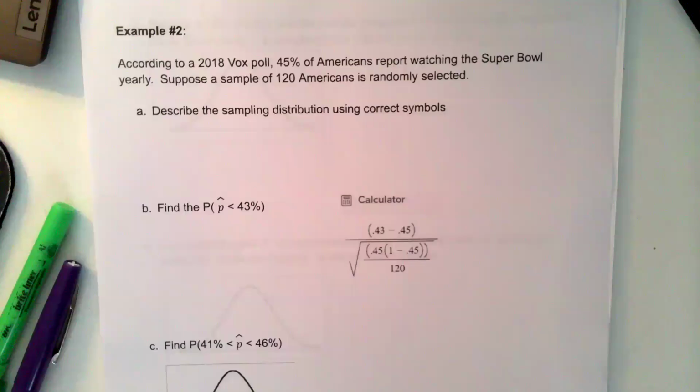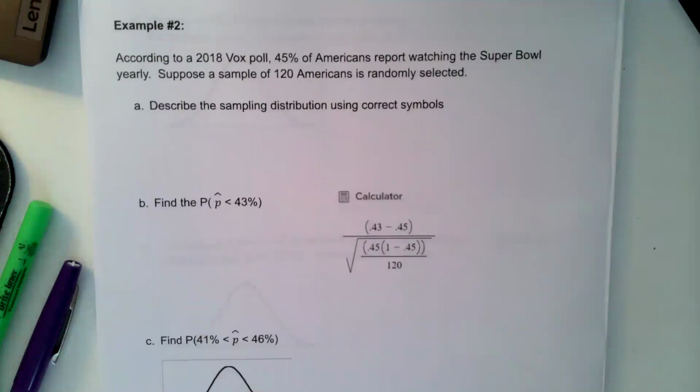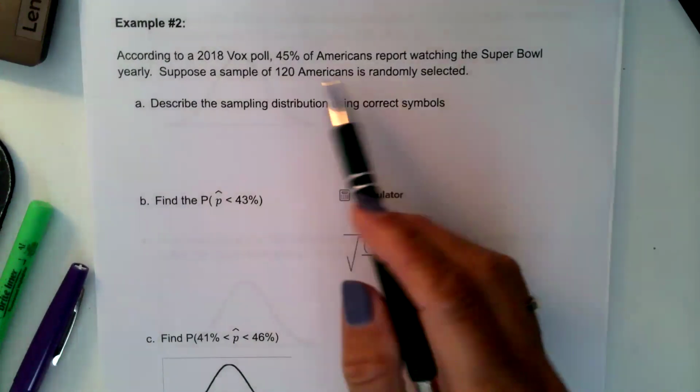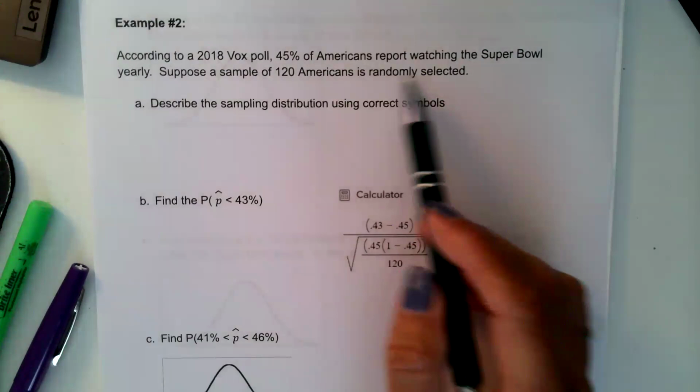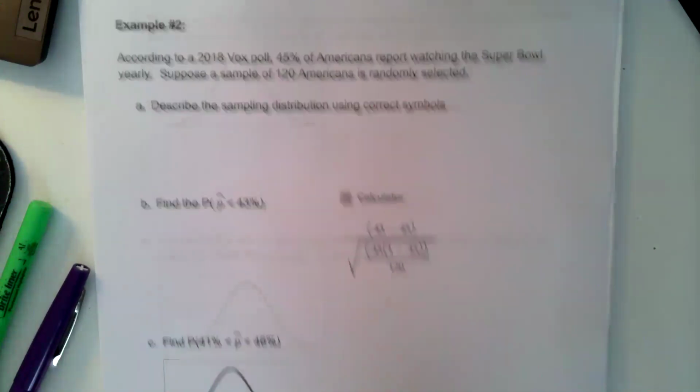Okay. So let's look at example 2. Let's go through some here where we're getting some numerical practice. It says, according to a 2018 Vox poll, 45% of Americans report watching the Super Bowl yearly. Suppose a sample of 120 Americans is randomly selected. Describe the sampling distribution using correct symbols.